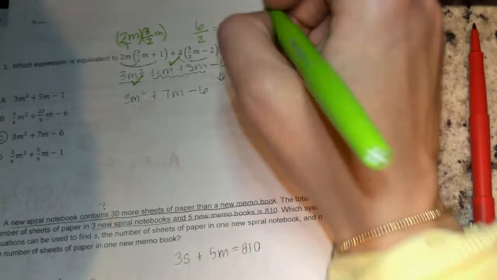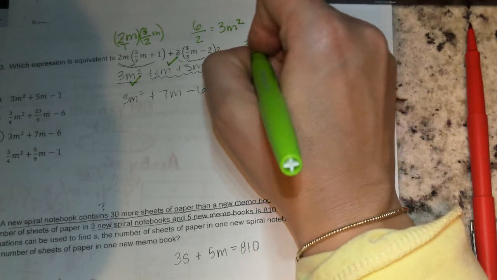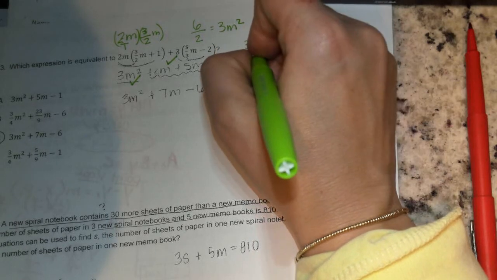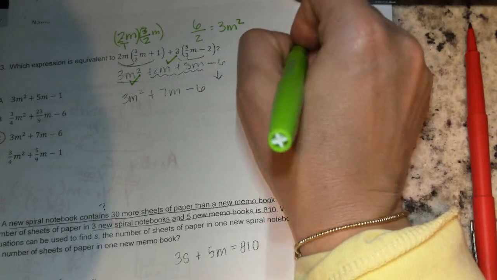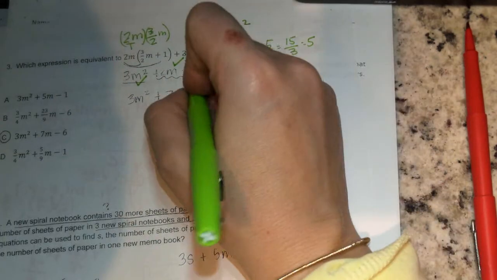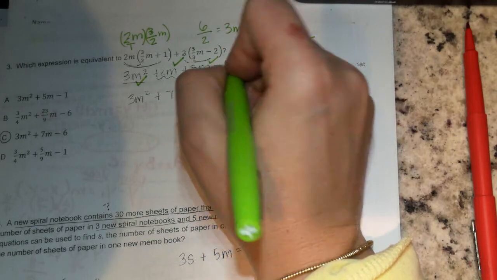5m, because, okay, so 3 over 1 times 5 over 3. That's going to give you 15 over 3, which is 5. 5m, yep, check. And then 3 times -2 is -6, check.